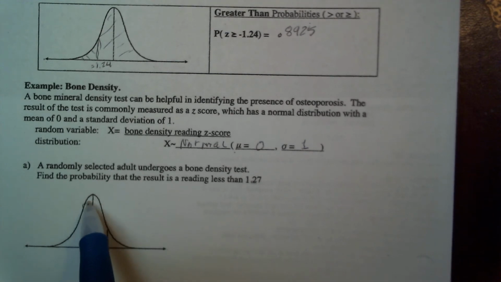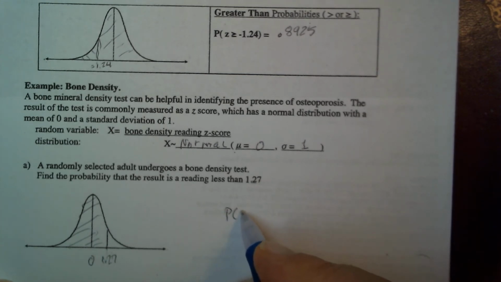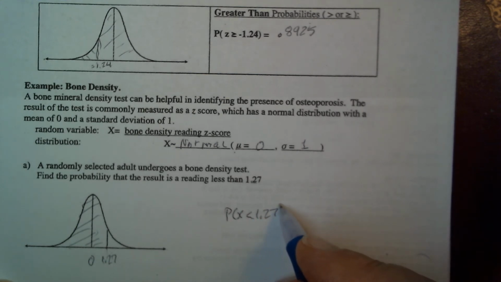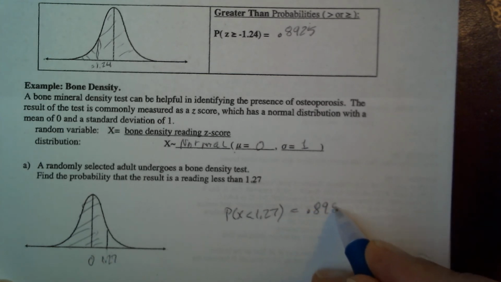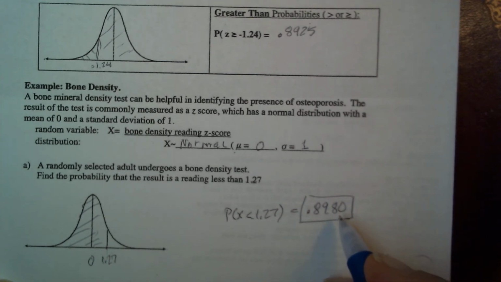You can look it up in the tables, or when you use technology, you find that the probability of x being less than 1.27, remember it's a randomly selected person, would be 0.8980. And I would encourage you to look it up yourself, again with technology or using a table.